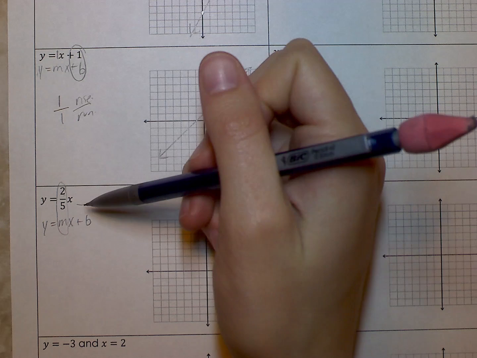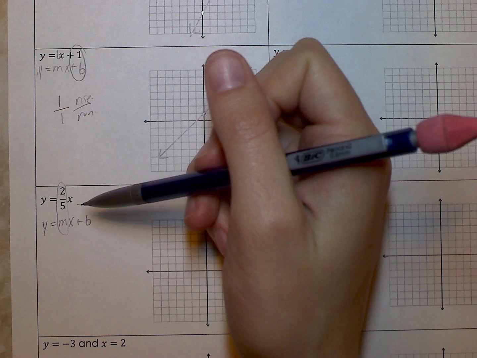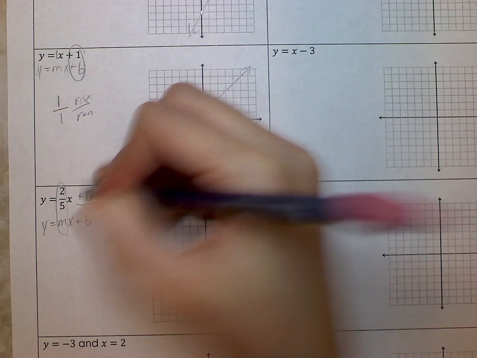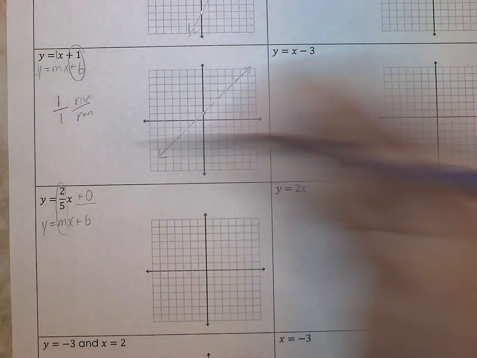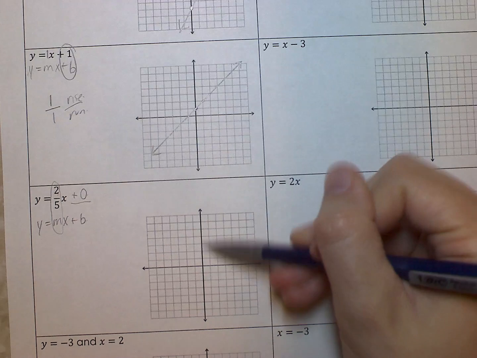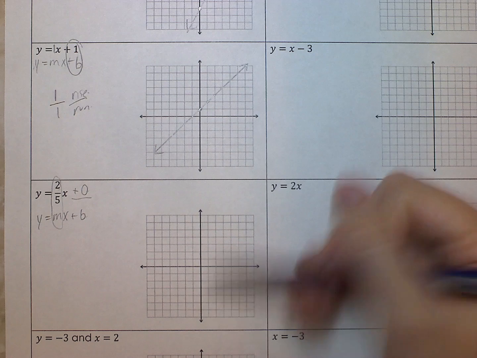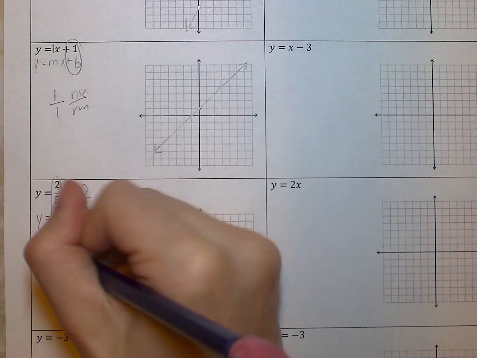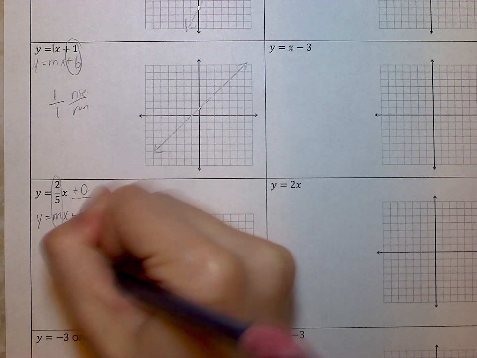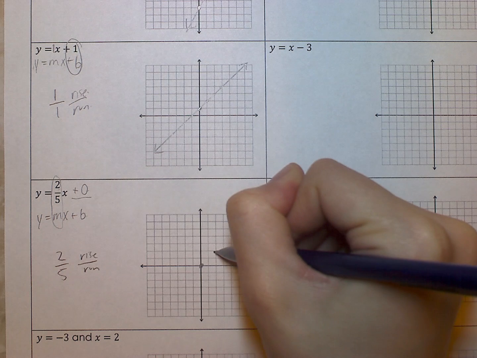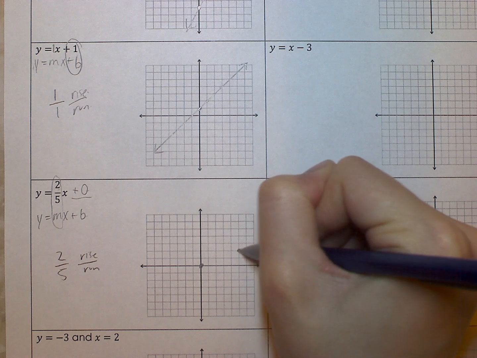Well, there's nothing being added. So what's another word for nothing? 0, right? Nothing is being added to this. So 0 is being added to it. So the y-intercept is 0. So on the y-axis, if I go to 0 on the y-axis, that's here. It's at the origin. And then I have my slope, which is rise over run. I'm going 1, 2. 1, 2, 3, 4, 5.